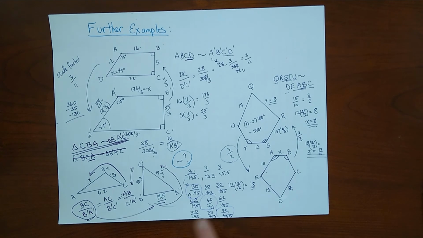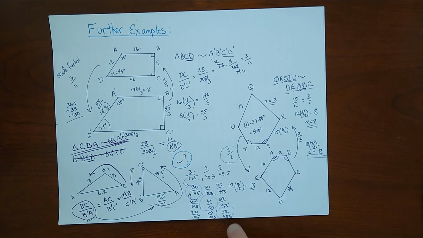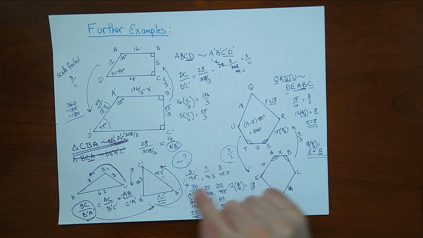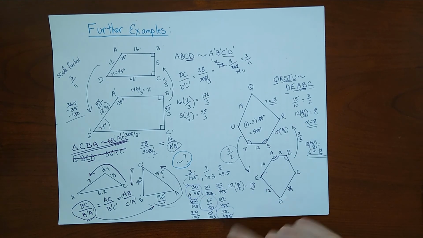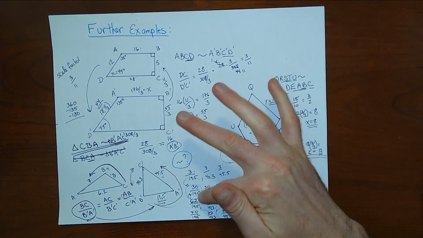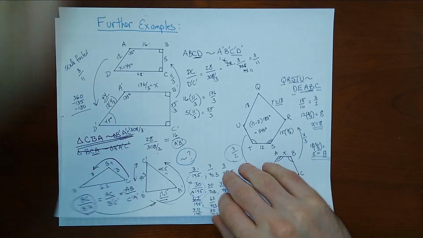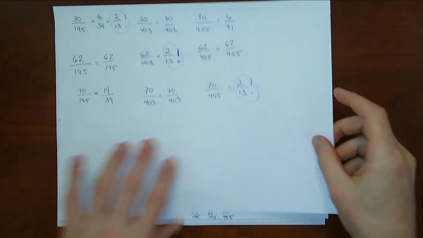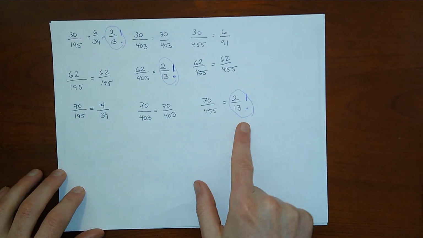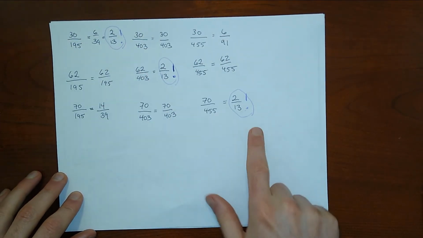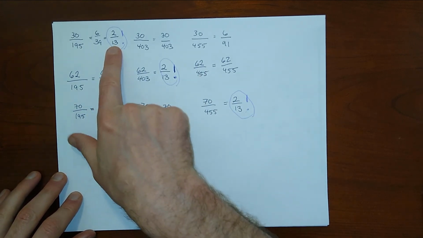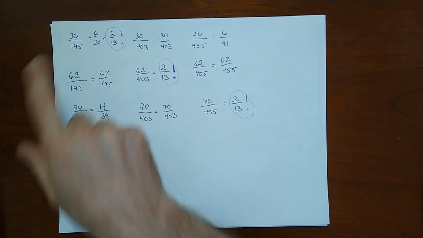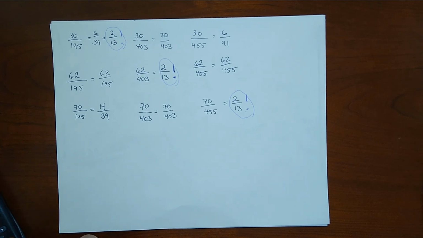And another thing that you could do here to shorten this process a little bit is if you get really wonky fractions like these, okay, where many of them don't even reduce, you can, instead of reducing them and coming up with the scale factor that way, you could just divide them and write out the decimal, okay? Because the decimal 2/13 is going to be the same as 30 over 195.